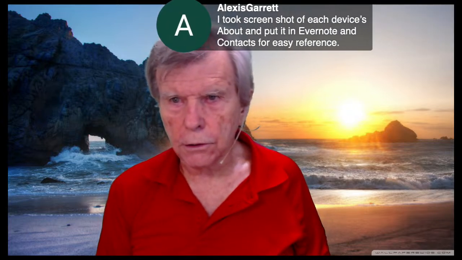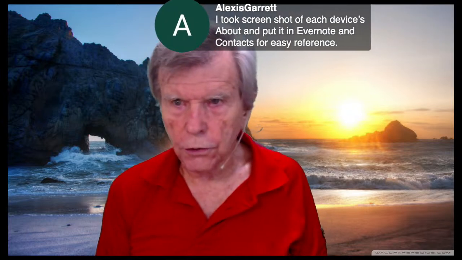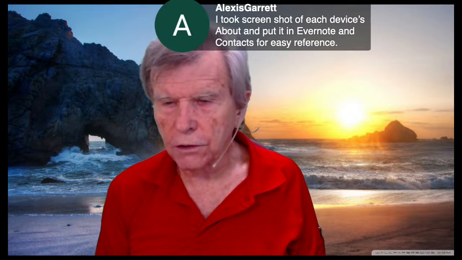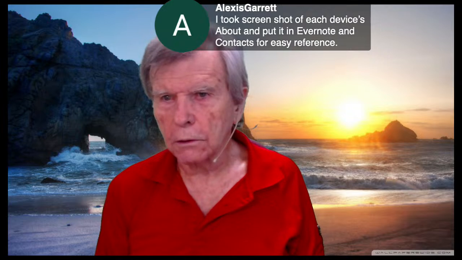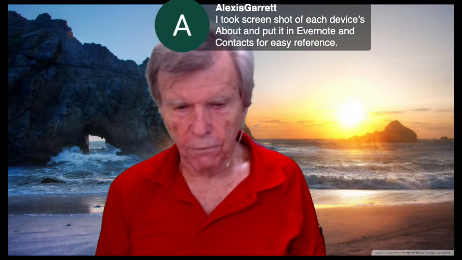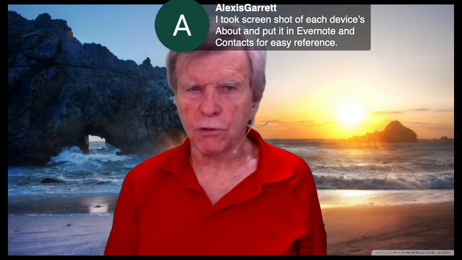And Alexa says that she took a screenshot of each device's About and put it in Evernote and contacts for easy reference. So that's how Alexa keeps track of what version of iOS she's on. So that's a good idea.